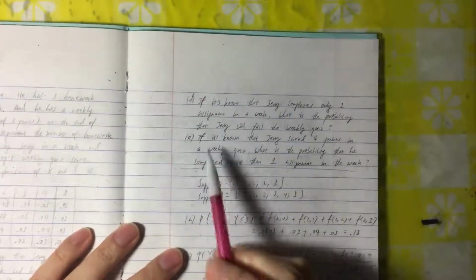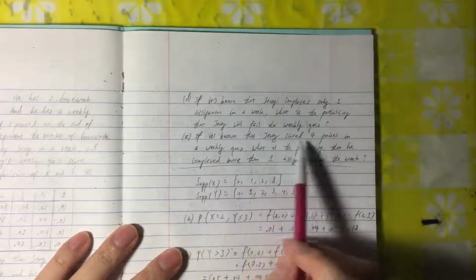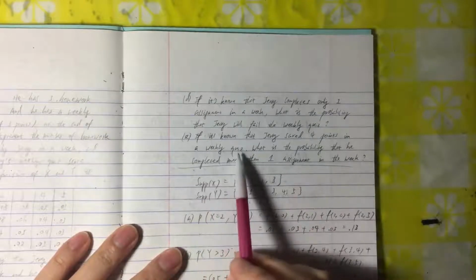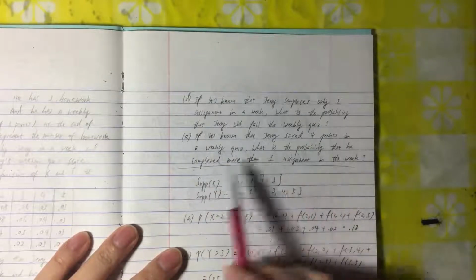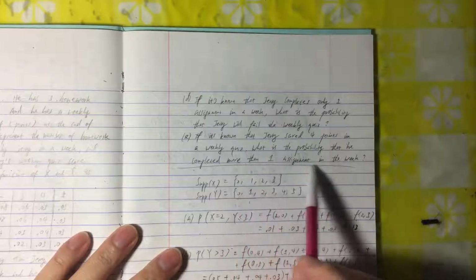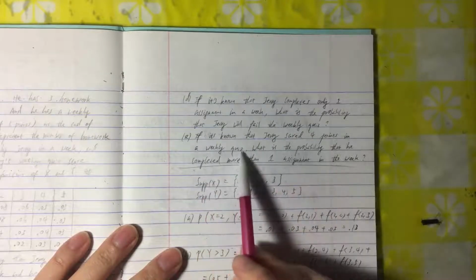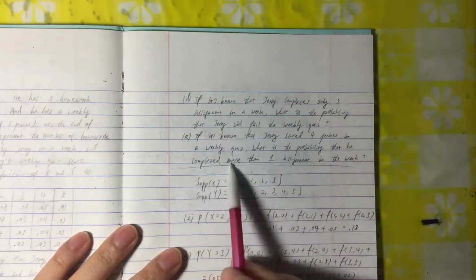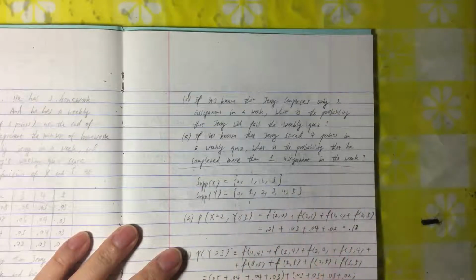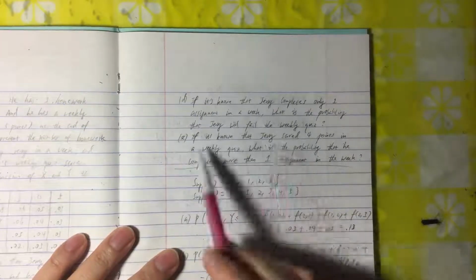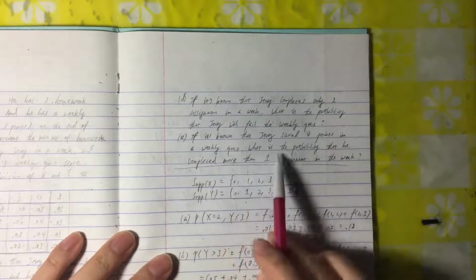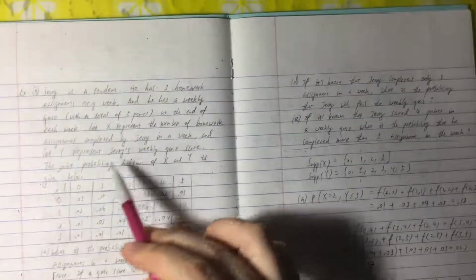Part E. If it's known that Jerry scored 4 points in a weekly quiz, what's the probability that he completes more than one assignment in a week? So this is also conditional probability. Some condition is given. If it's known that Jerry scored 4 points in a weekly quiz, you already know Jerry's quiz score.